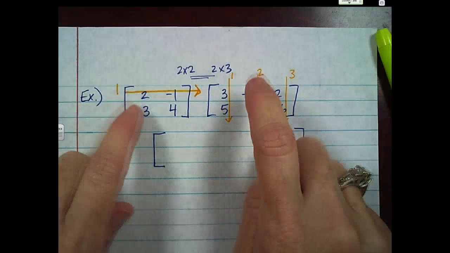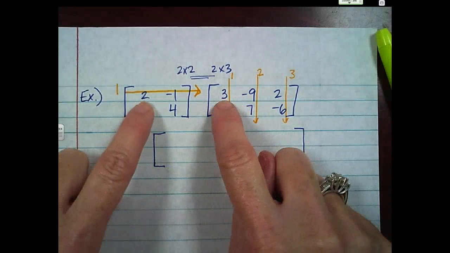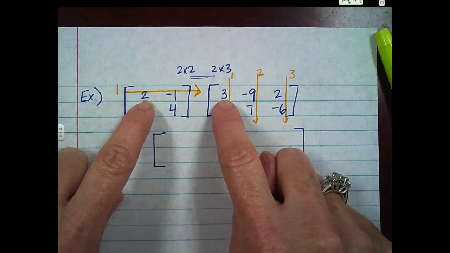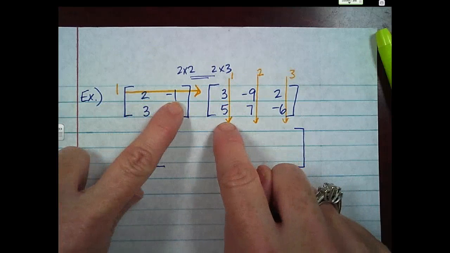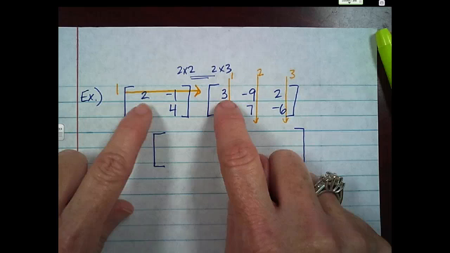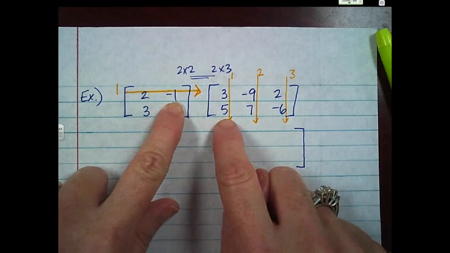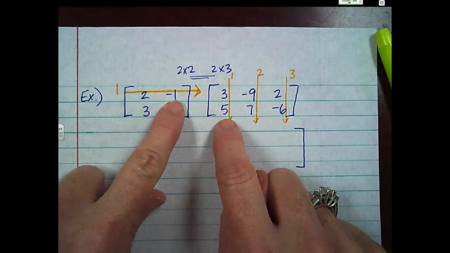So watch. I'm going to start at the top. The 2 matches the 3, right? What is 2 times 3? 6. And as I go left, where am I going to go with my right hand? I'm going to go down. Do y'all see that? So I'm going to start again and show you. I'm going to get 6 and negative 5. Right? I'll show you again. 6 and what? Negative 5.